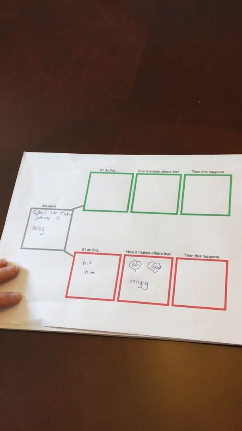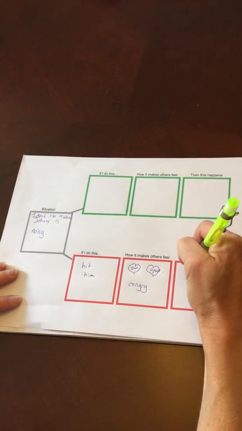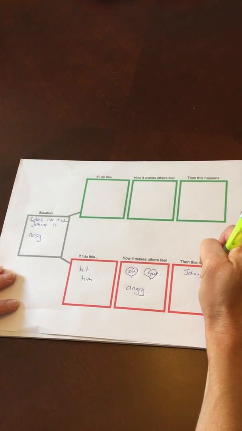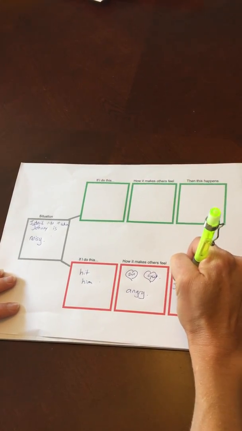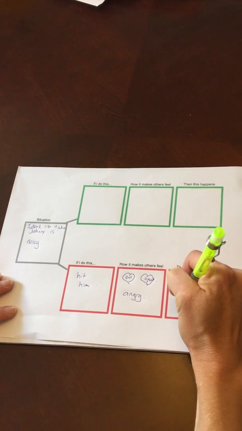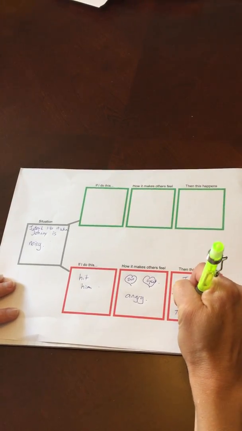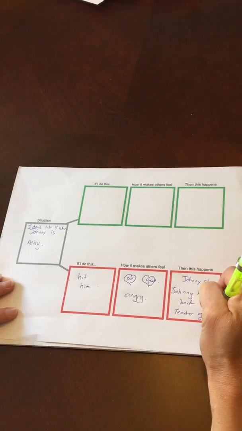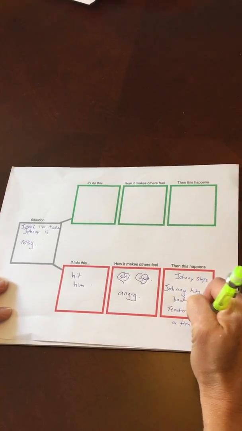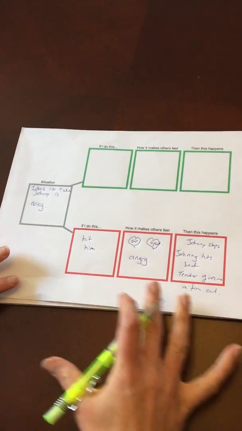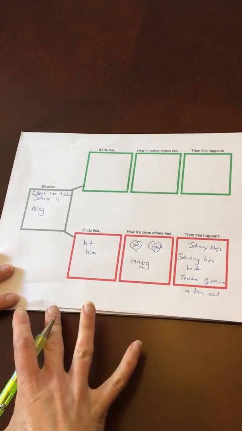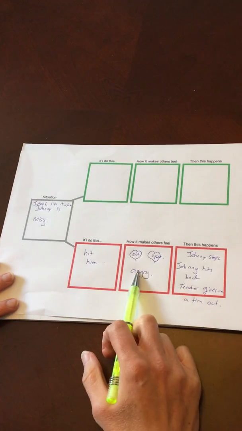And then what typically happens if you hit Johnny? Well, Johnny stops. Okay, sure, Johnny stops. But what else happens? Johnny hits back. Teacher gives me a timeout. So I'm going through this repertoire. I'm not dictating this to my student. Like I said, the student typically has some more language. He's also telling me this stuff. Great. So this is what happens when you hit him. Johnny feels really sad and angry, and Johnny hits back, or maybe you get in trouble by the teacher.